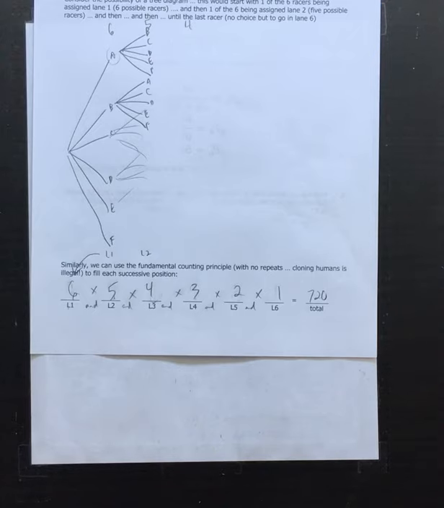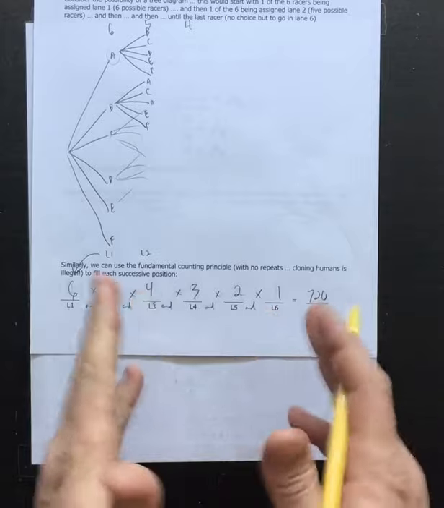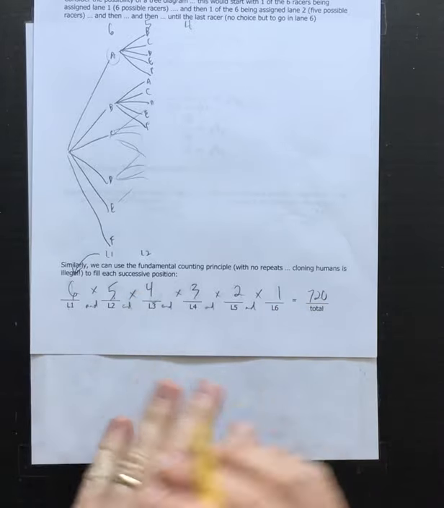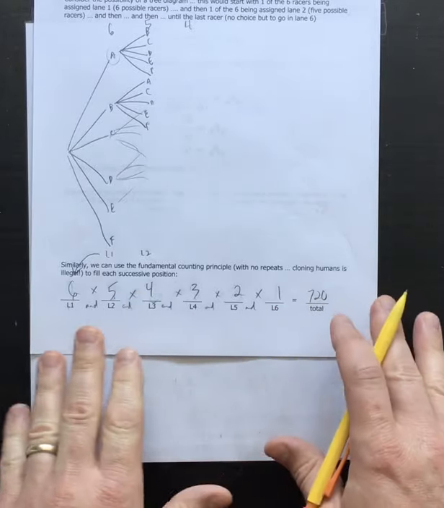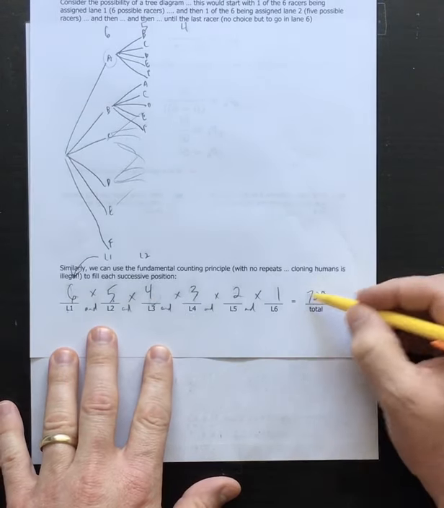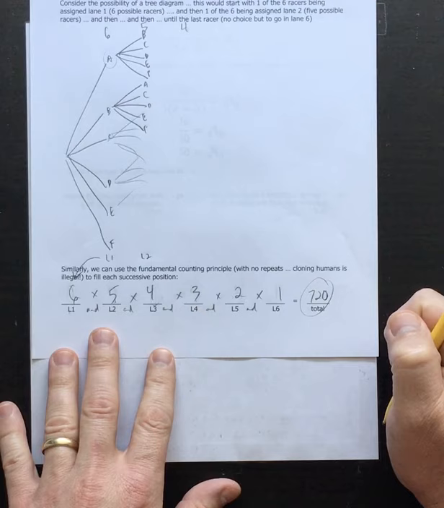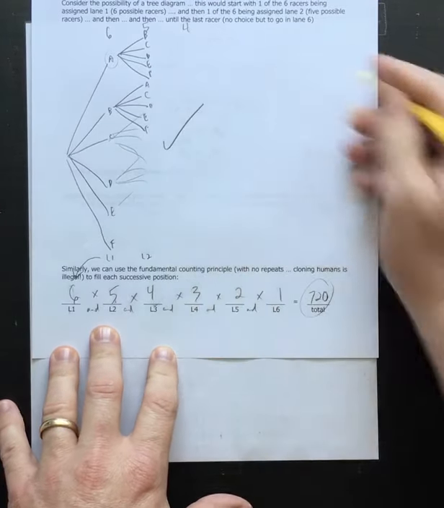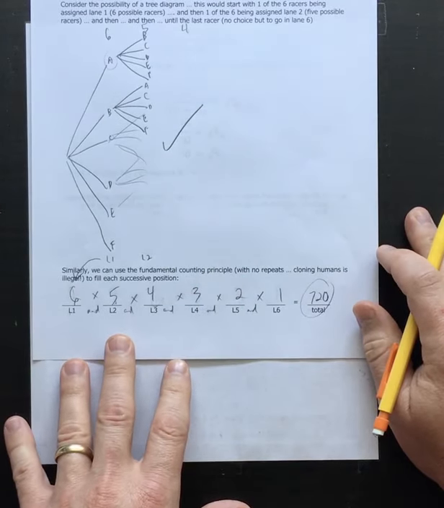Obviously people would tend to clump in different positions, and I don't know if people who race on the same team want to be side by side, or rivals want to be side by side so they can see each other as they're running their race. But the point is, if it's all random, there's 720 different ways to line those people up. And of course you see that drawing a tree diagram is just going to be insane.